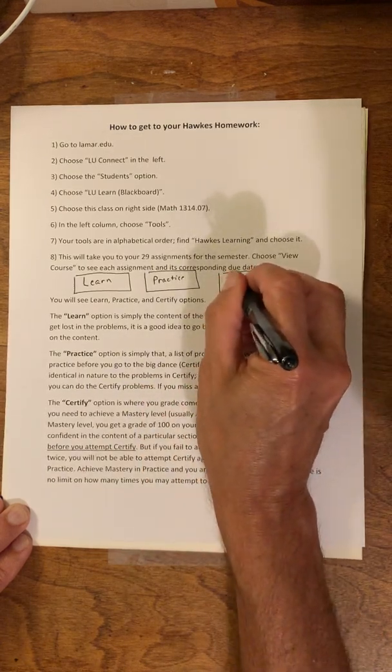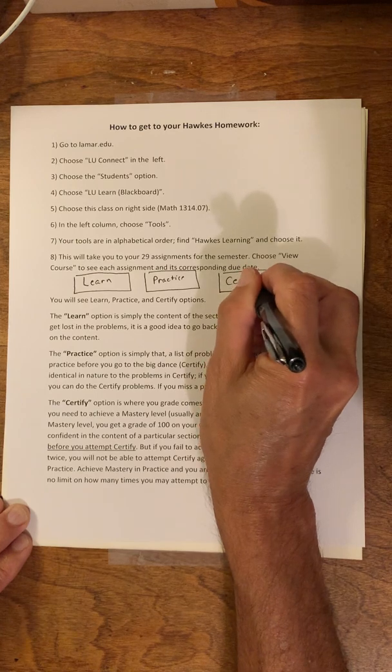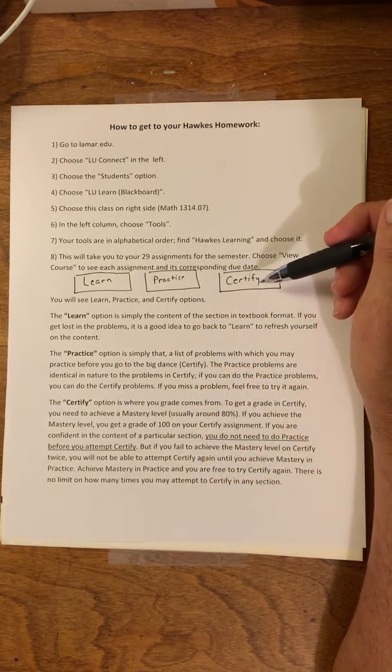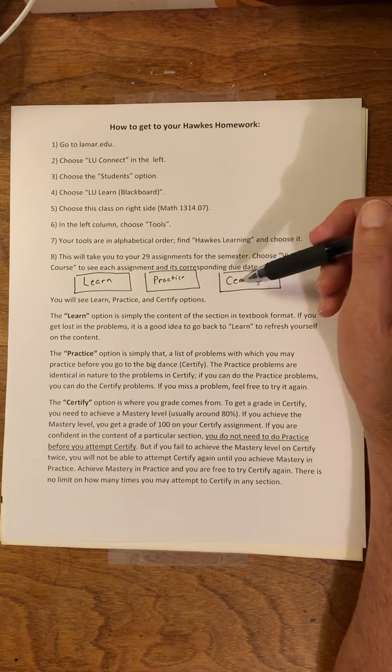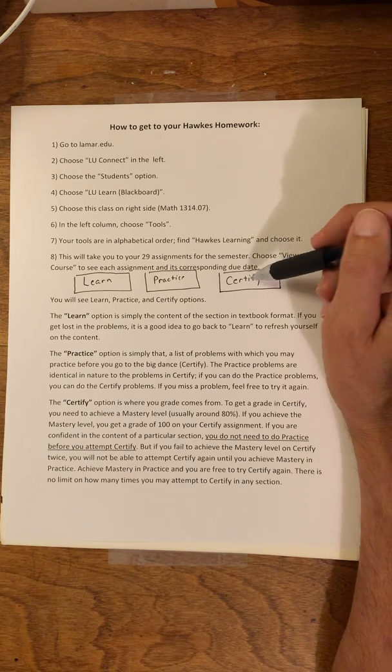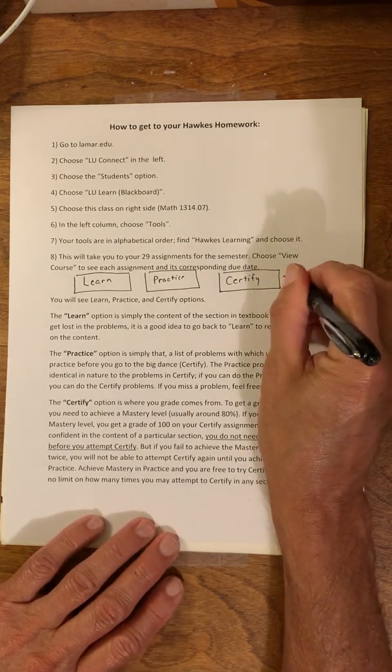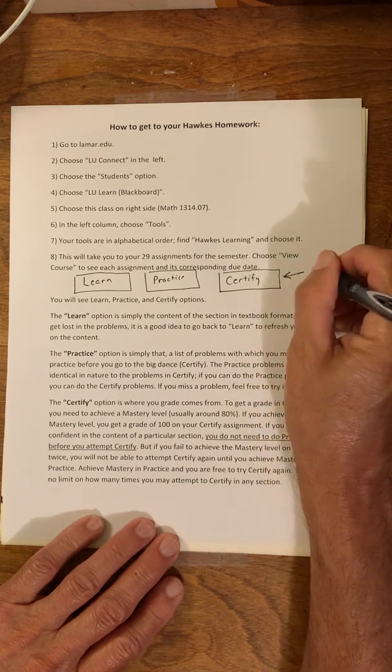Now, if you are good at math, if you've already in your high school career maybe had pre-calculus, you might think, hey, I bet I can handle this, and you might be able to. You are free to go right to Certify and start working on these problems.